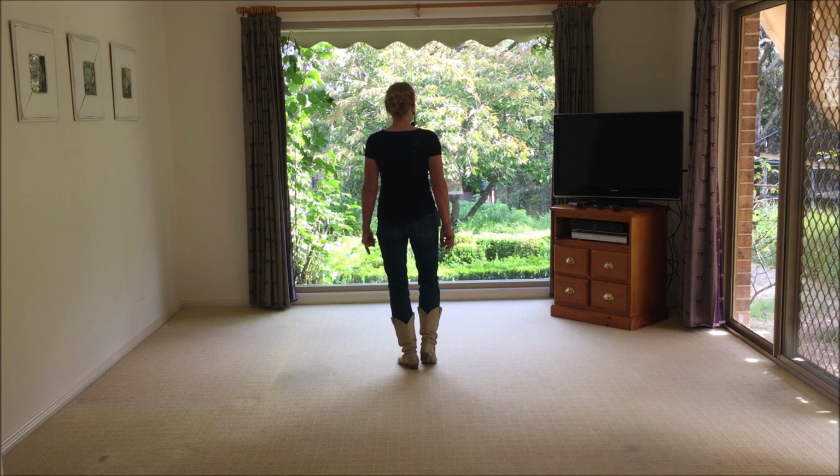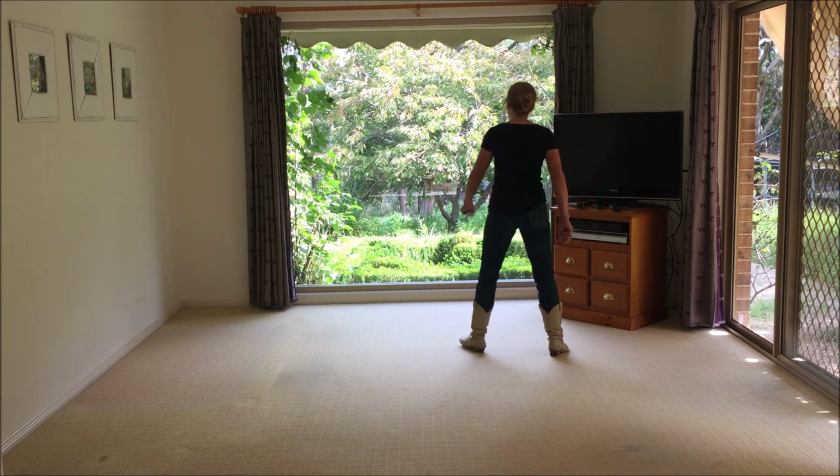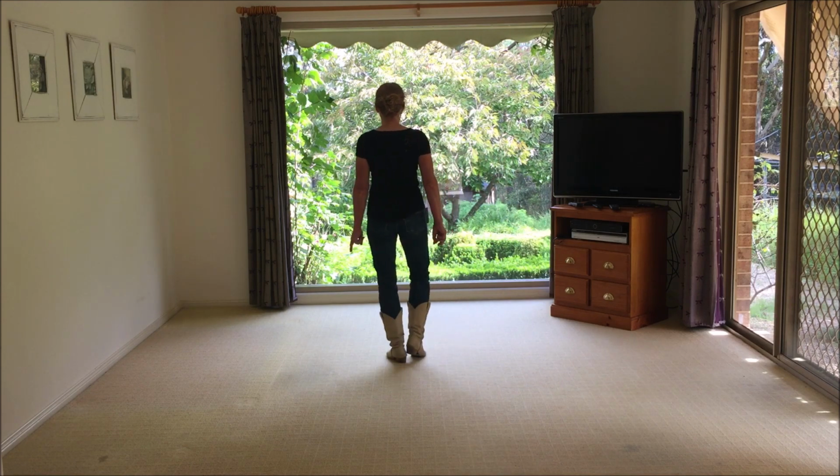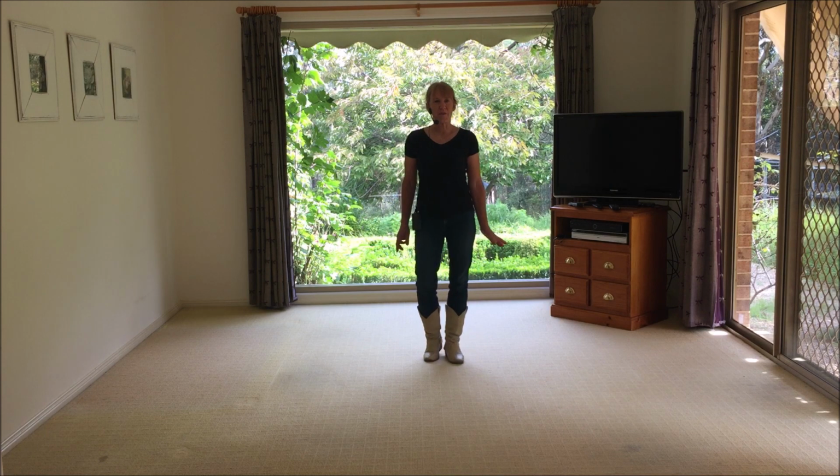To move on to the next slide of 8, we would do a vine, which is side, behind, side and touch, side, behind, side and touch. That gives you an idea, doesn't it, of some of the steps.